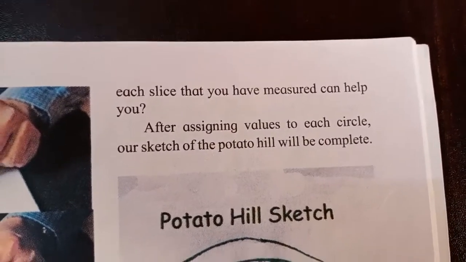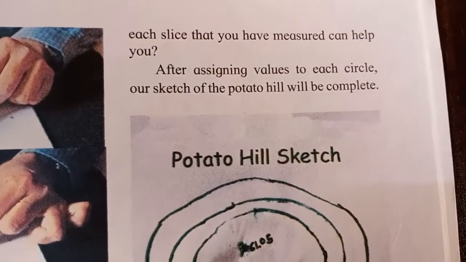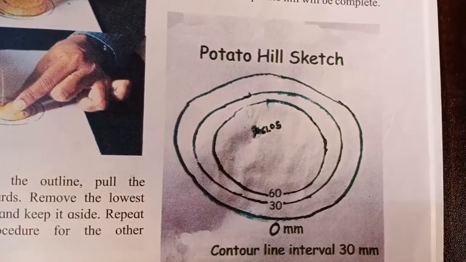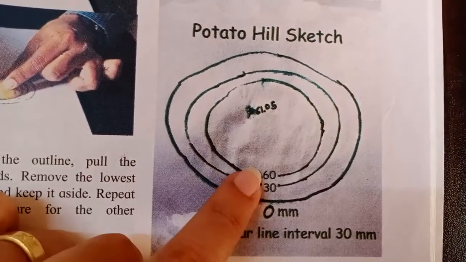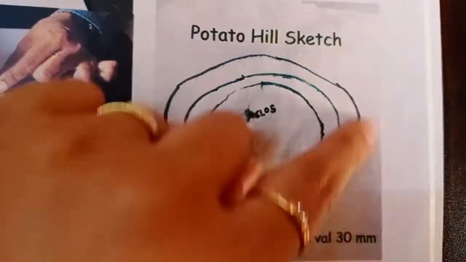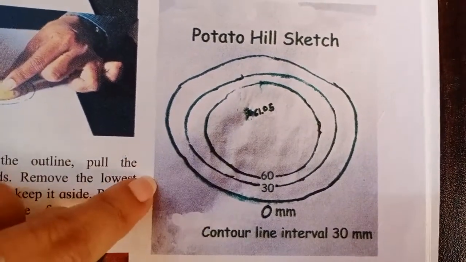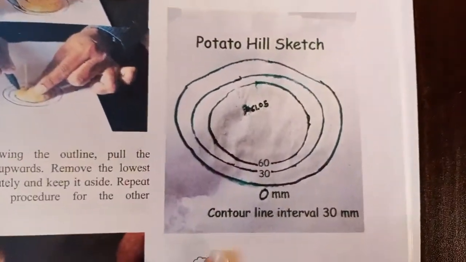After assigning the values to each circle, our sketch of the potato hill will be complete. So this is the sketch which we have got. It is 0, then it is 30, then it is 60. Like this we have got the picture. Your picture will look like this. The experiment activity which you will do will look like this. Now, from this, what are we able to understand?